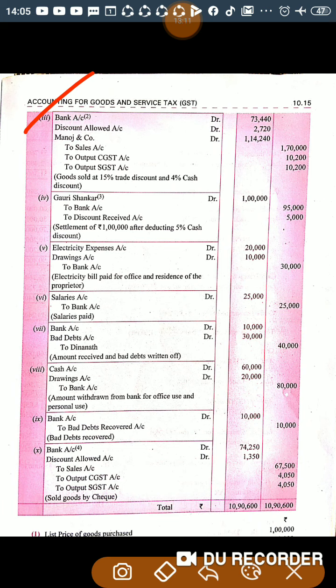So bank account debited, the amount we have received by check, 73,440. Discount allowed, 2,720, that should be debited. And Manoj and company, he is a debtor, he should be debited with 1,14,240. To sales, the actual income from the revenue for the business is 1,70,000, and output CGST and SGST, a liability, has been credited 10,200. So the narration: goods sold at 15% trade discount and 4% cash discount, 40% amount received through check.